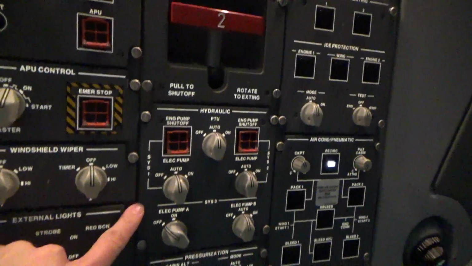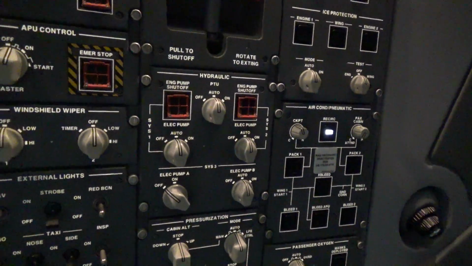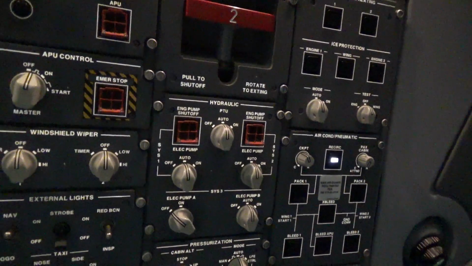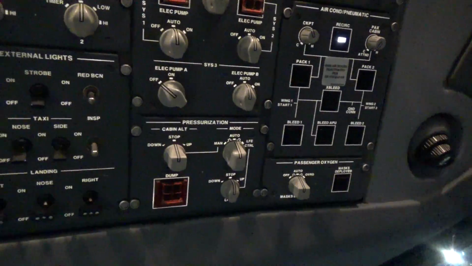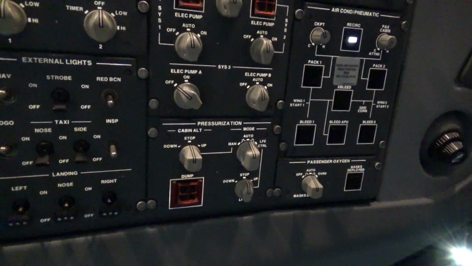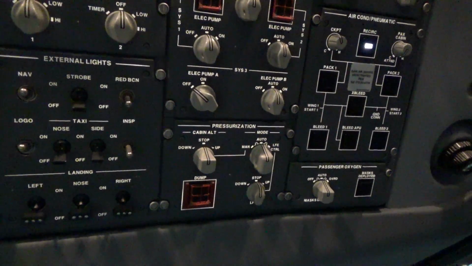Moving over here is the hydraulic panel. Once again, we can interface and manipulate the way that the airplane is getting its hydraulic power, the different pumps and things that we're using. Pressurization panel here. Most of the time it's left in the automatic position, and the airplane regulates the cabin pressure automatically as we go up and come down as part of its normal function.